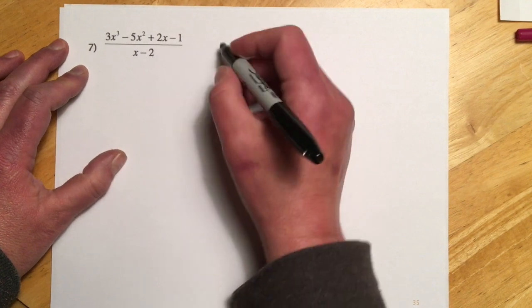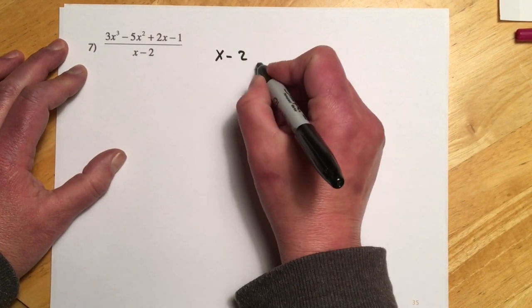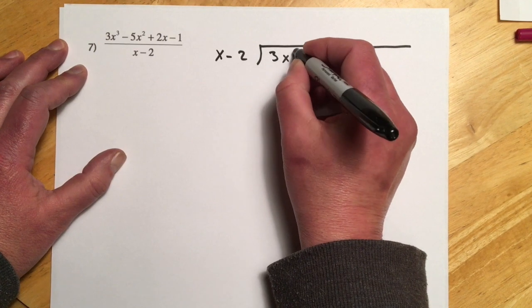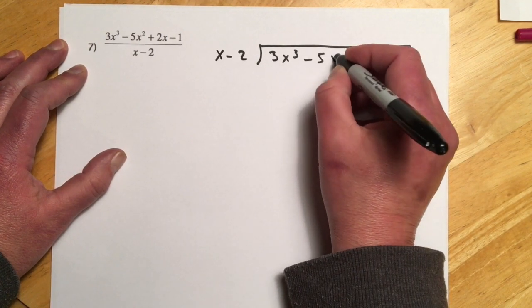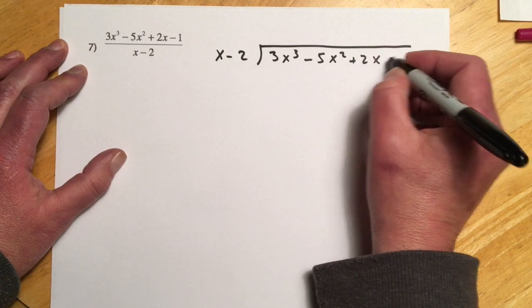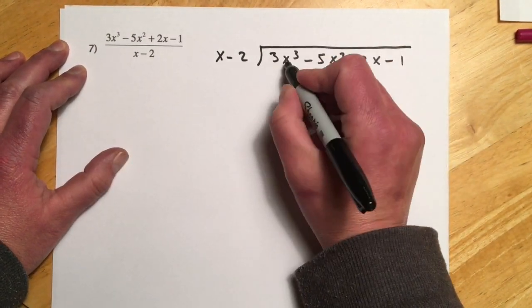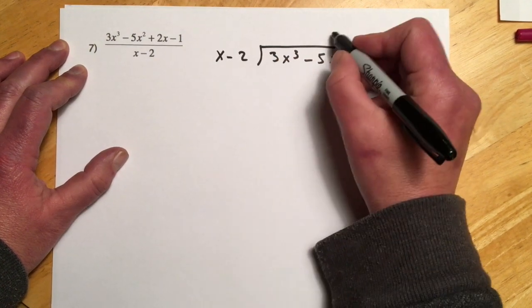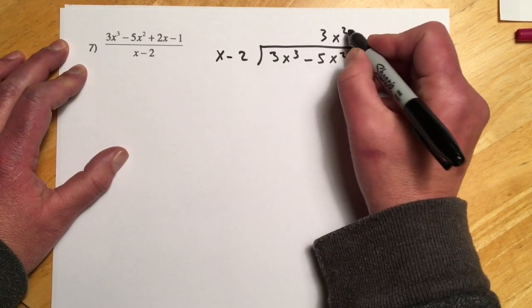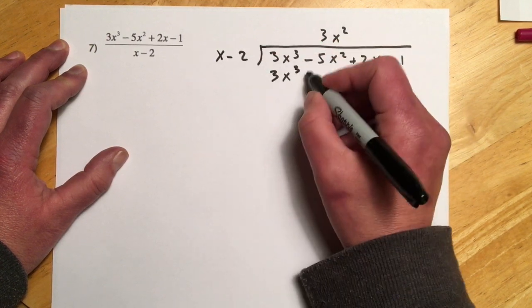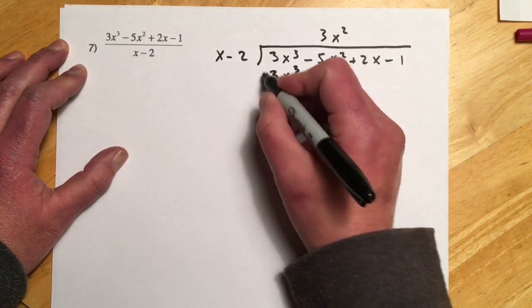Okay, so we're going to do x minus 2 into 3x cubed minus 5x squared plus 2x minus 1. So I would need a 3x squared to make this into 3x cubed. And then 3x squared times negative 2 gives negative 6x squared.